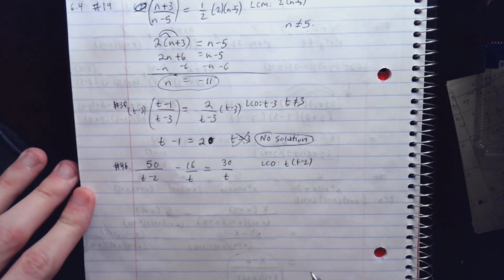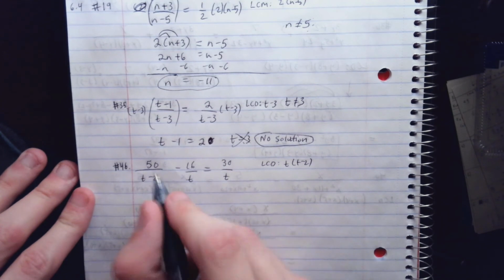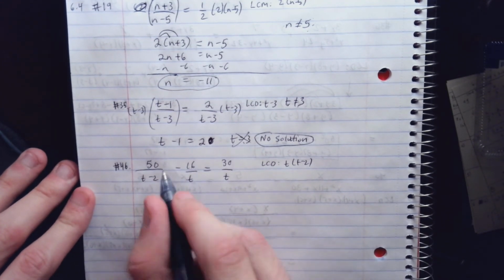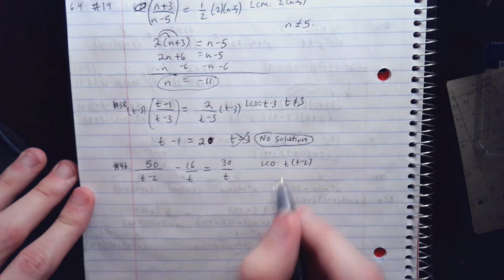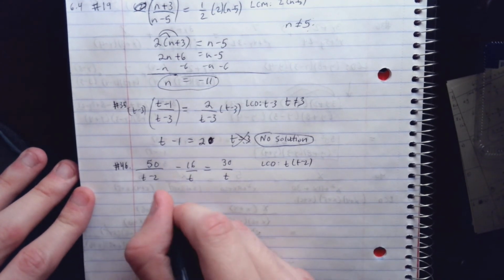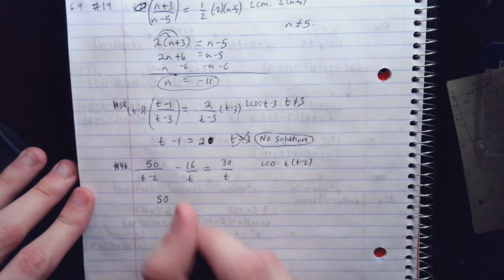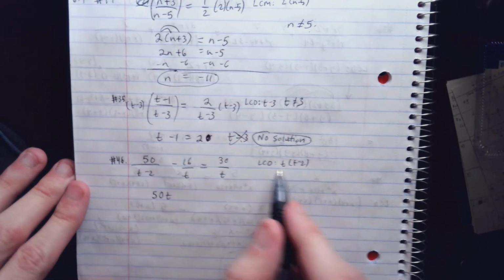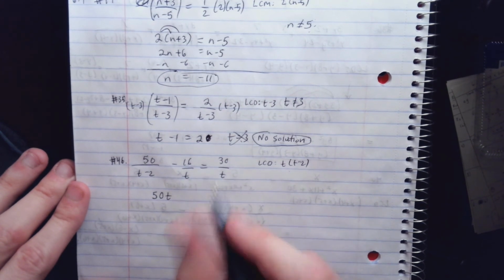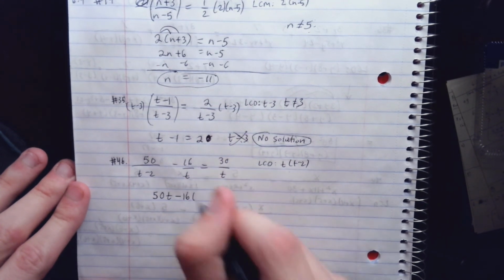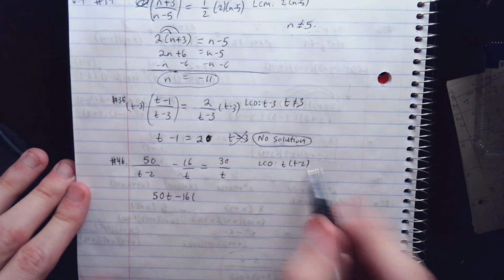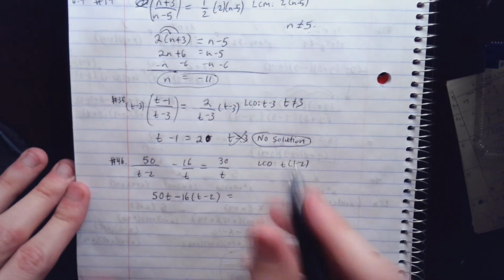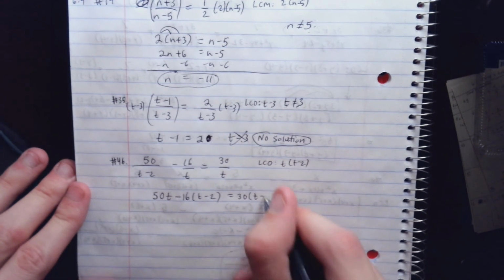For this, I'm going to show a little bit less work this time, and hopefully it's clear. We multiply both sides of the equation by the LCD. So all we're going to get on this side is 50 times t for this fraction right here, after multiplying by the LCD. Minus 16 times, now what are we missing here? We're missing t minus 2, so we'll get that. And then we're missing t minus 2 for this fraction as well, so we'll get that.